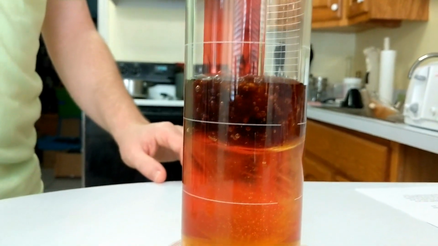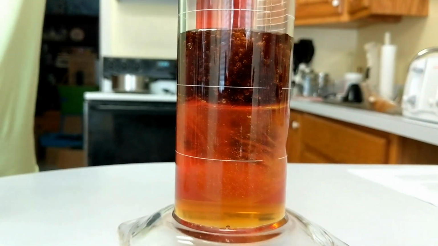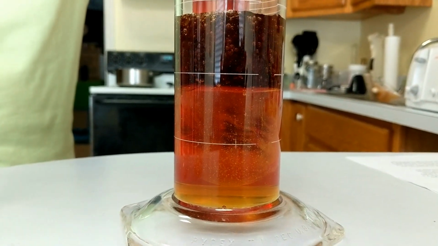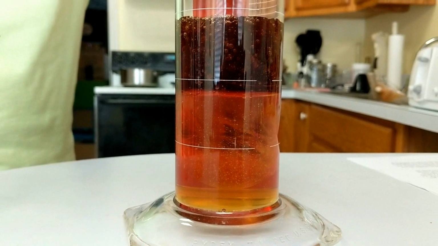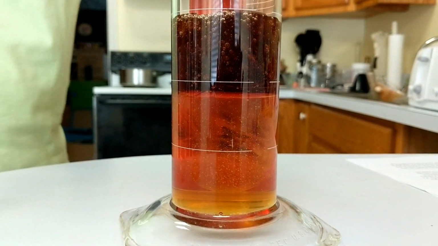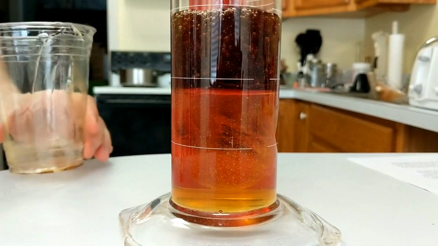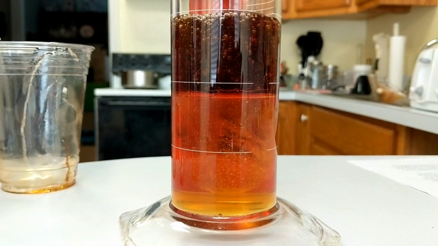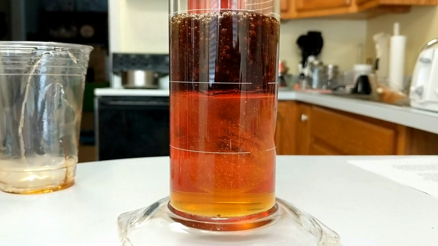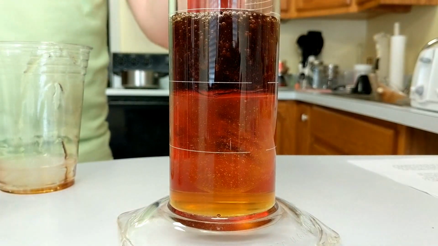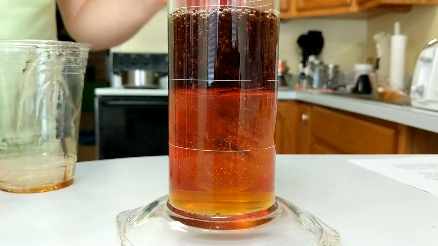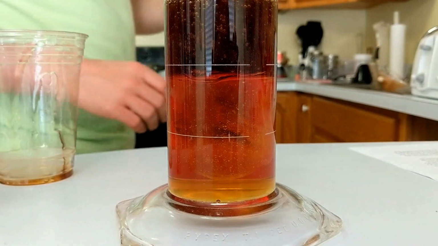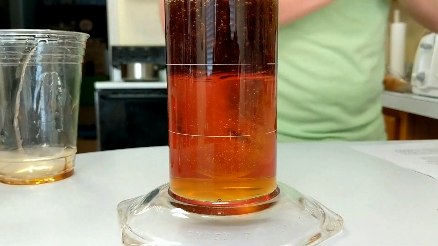Let's see what we have going on here. Carefully pouring this in. Let me use my spoon again. Get all the goodness out of here. Okay. So what do you guys see there? The maple syrup is definitely on top of both the corn syrup and the honey. Therefore, the density of the maple syrup is less than the density of the corn syrup, which is less than the density of the honey. Okay, that's our first three.